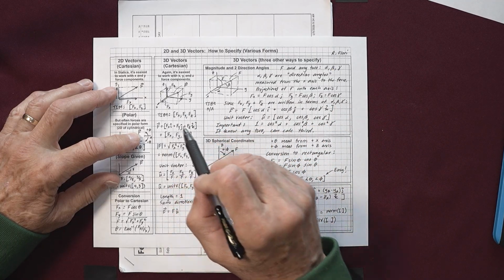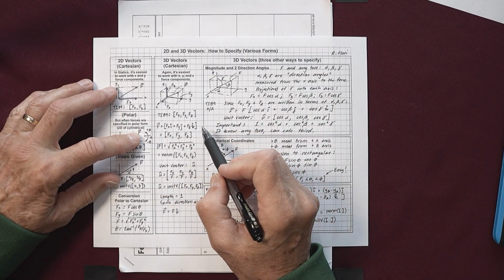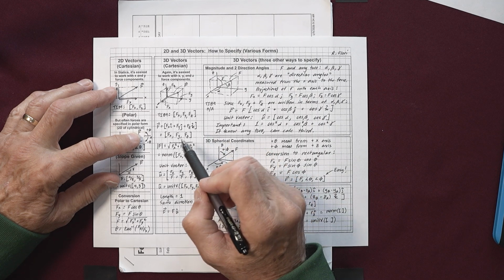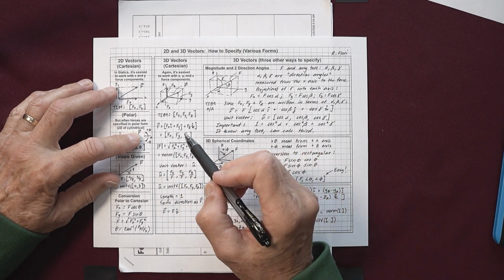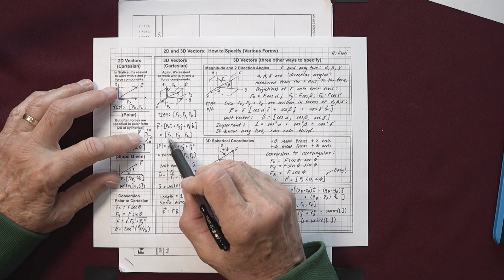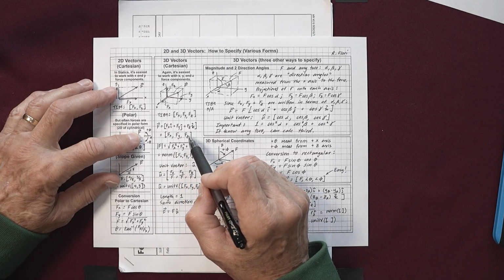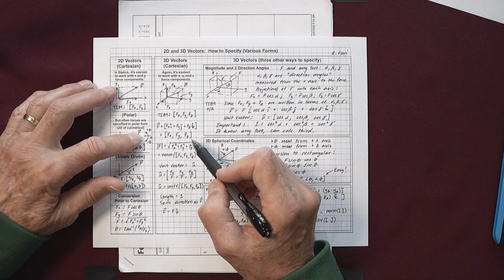You can write the vector with the ijk Cartesian unit vectors, or like the calculator represents it, you can just put them in as Fx, Fy, Fz within square brackets.